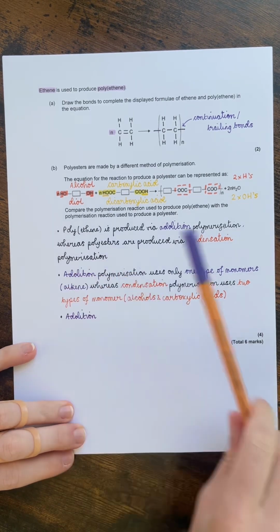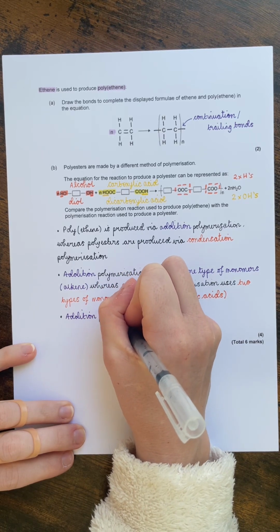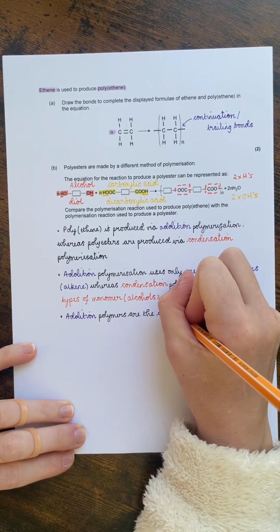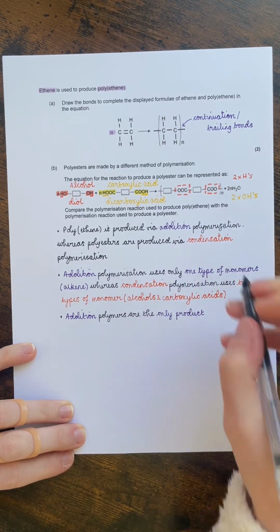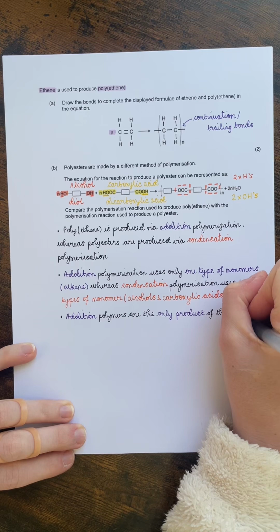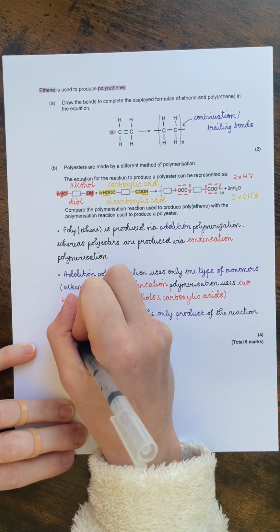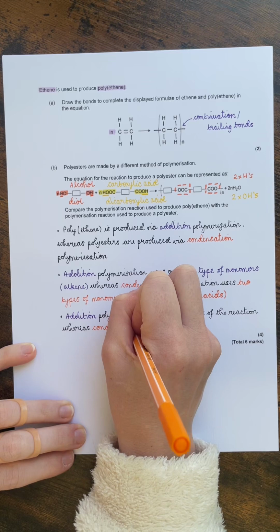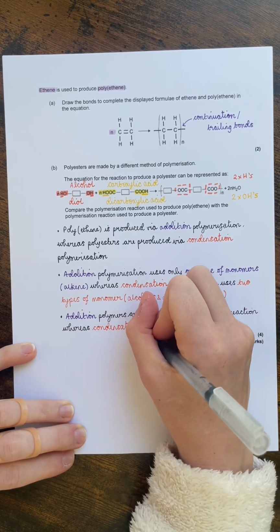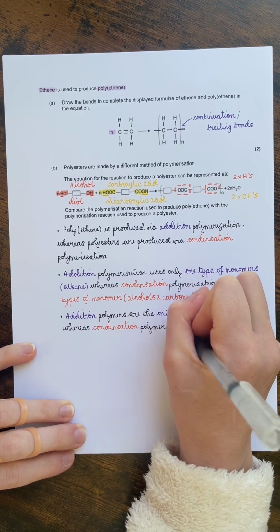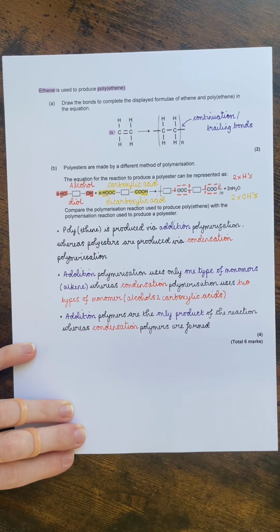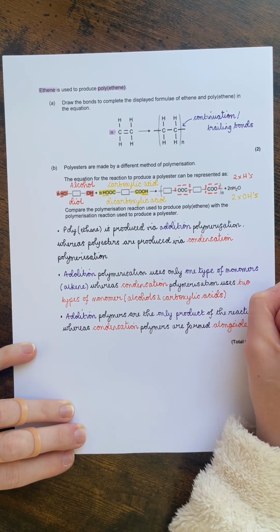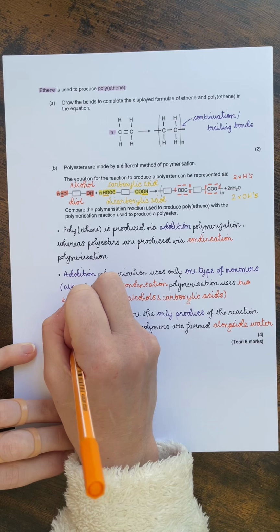So addition polymers are the only product of the reaction, whereas condensation polymers are formed alongside water, so not the only product, or two products.